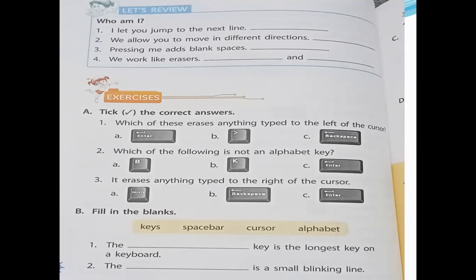ठीक है. Which key lets you jump to the next line? कौन सी की होती है जो नेक्स्ट लाइन पे ले जाती है हमको? That is enter key. Which keys allow you to move in different directions? That is called direction keys. Pressing which makes a blank space? Blank space कैसे आती है? Space bar से. Which keys work like erasers? इरेजर्स की जैसे कौन कौन सी टू कीज यूज होती है हमारी? एक होती है बैकस्पेस की और एक होती है डिलीट की. राइट.